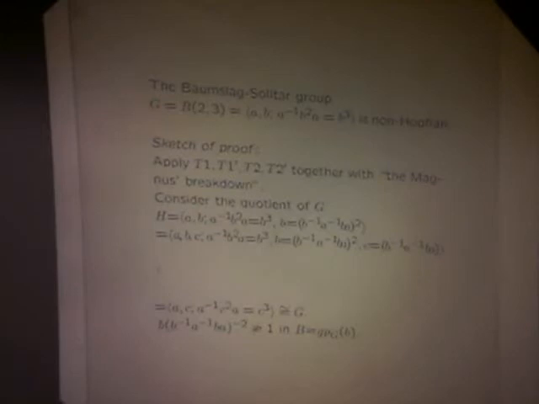Because of the normal form of amalgamated product, this element is not one in the amalgamated product. So hence this element is not one in the normal closure of B and G, hence not one in G. So this shows that there's a proper quotient in which it's isomorphic to itself.